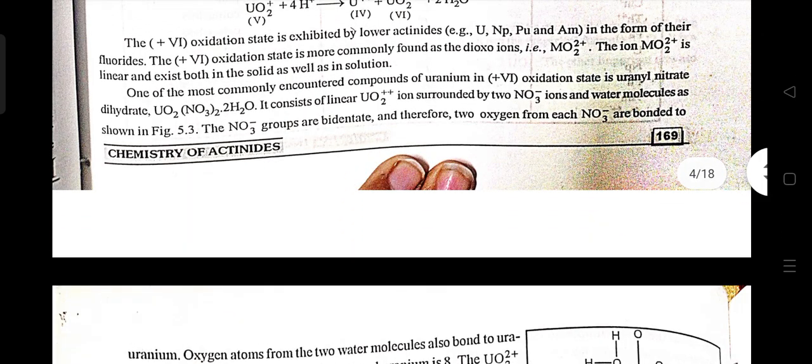The +6 oxidation state is exhibited by the lower actinides, that is uranium, neptunium, plutonium and americium, in the form of fluorides. The +6 oxidation state is more commonly found as the dioxo ion, that is MO2 2+, and the ion MO2 2+ is linear and exists both in the solid as well as in solution.